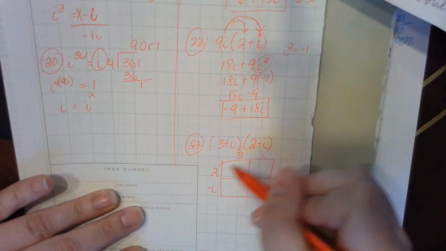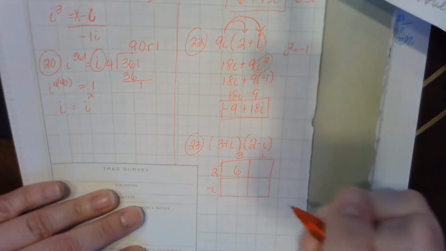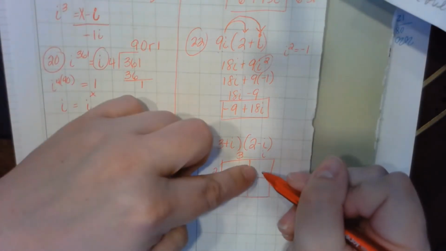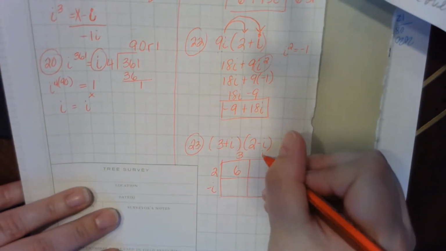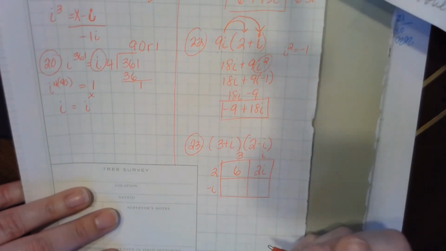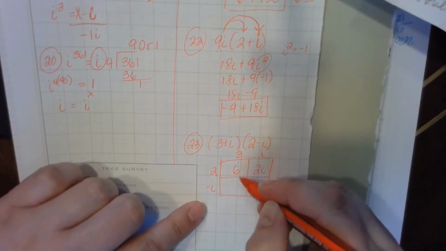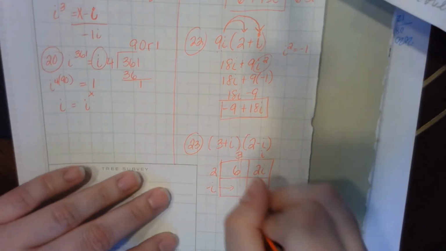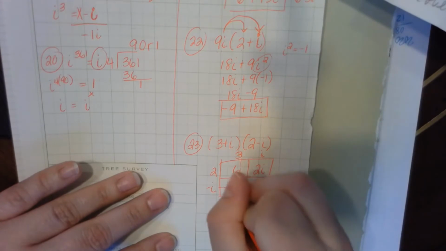So this would be 3 times 2 is 6. And it would be the same thing if I'm coming down and I kind of meet. So I've got 2 times i is 2i. And then I'm going to come down the 3 and across the -i. So 3 times -i is -3i. That got kind of messy.